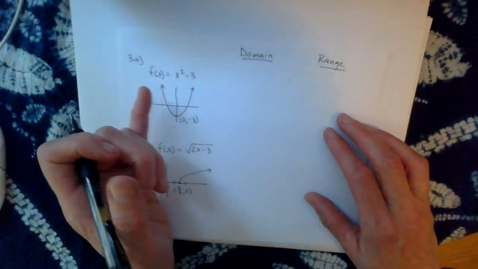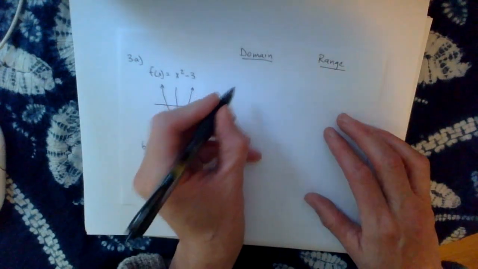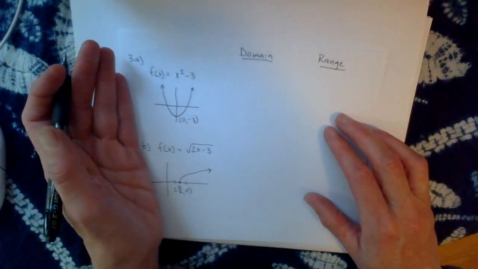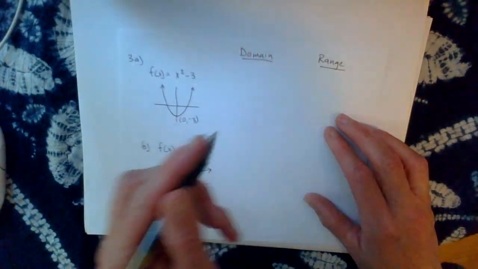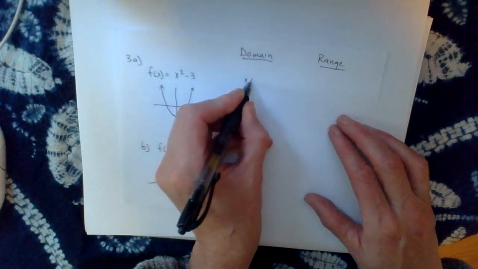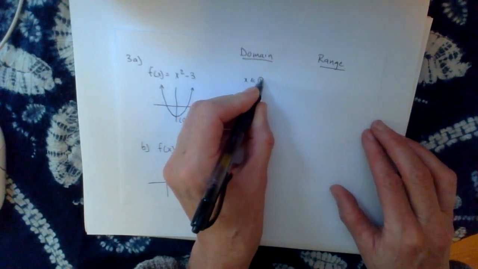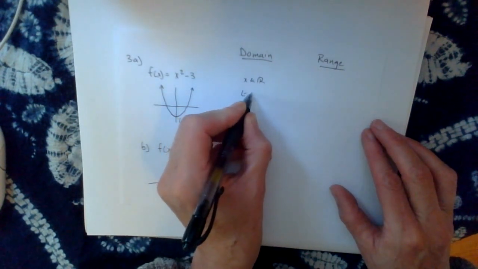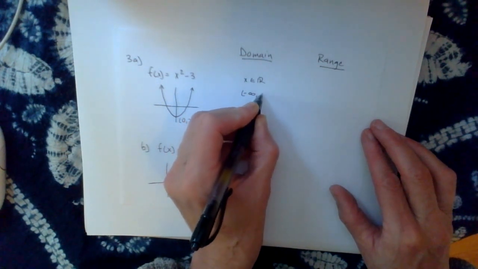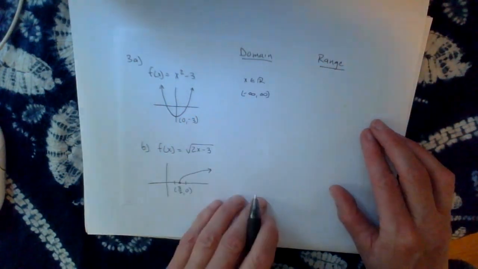You can see from there the domain is the possible x's. X can be negative, x can be 0, x can be positive, or x can be any real number. Or you might want to write it like this, -infinity to +infinity.